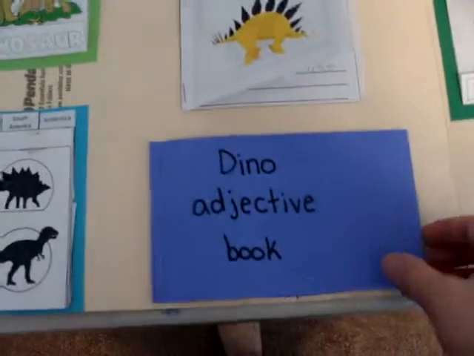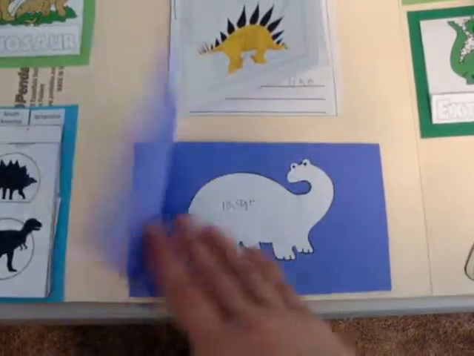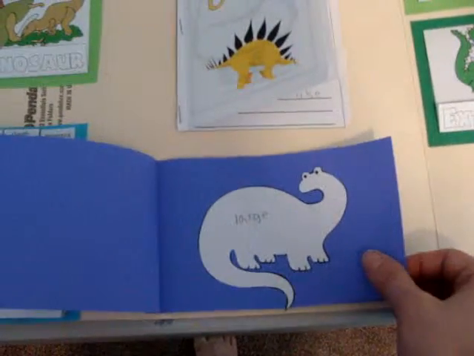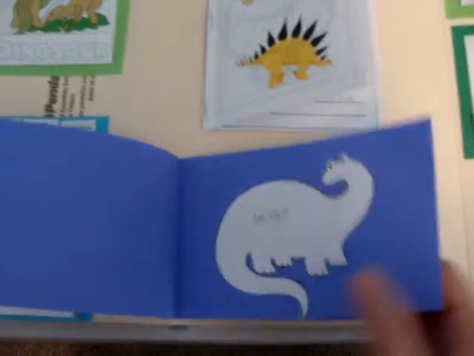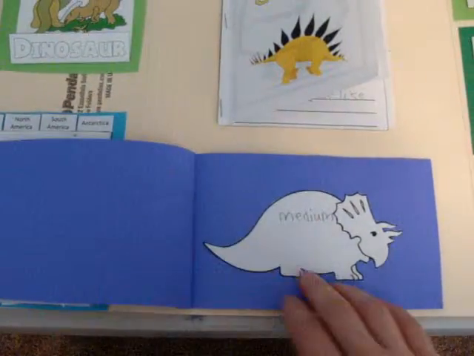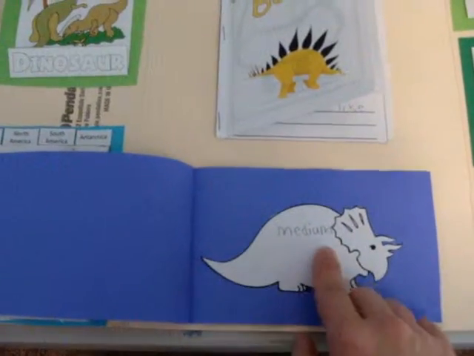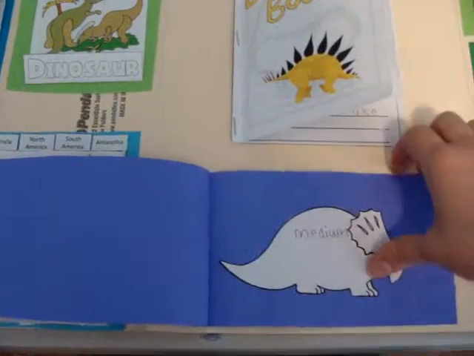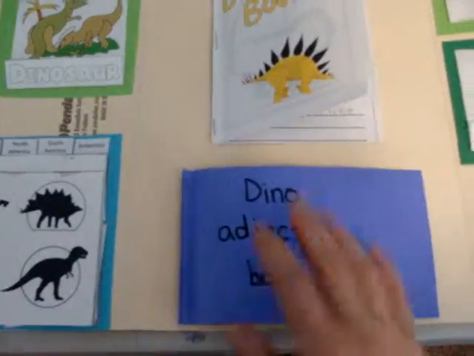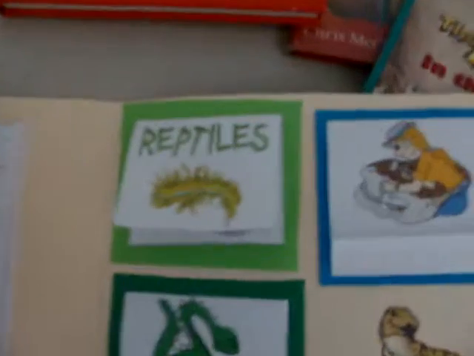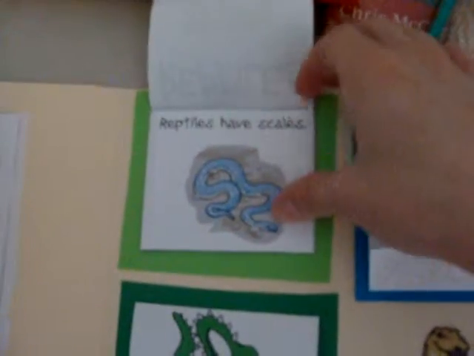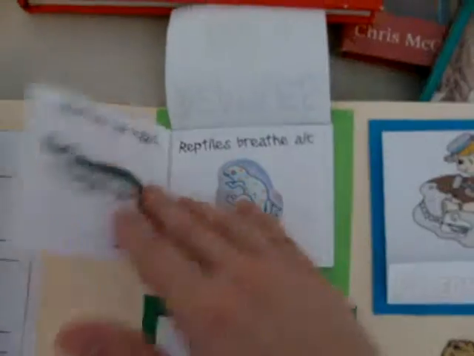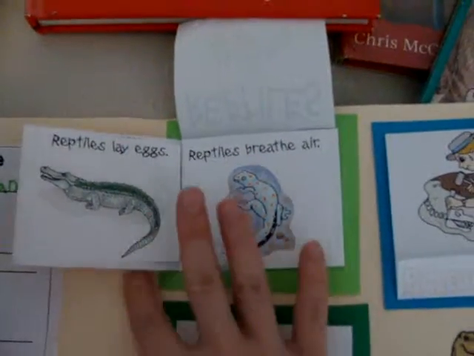Pretty scary dinosaur, huh? Okay, Dino Adjective book I made, and in it are the printables that you can print out from homeschoolshare.com, where you can print it out, cut it out, glue them wherever you want, and then the children are to write adjectives on the dinosaurs. I just went ahead and put them in a book. Reptiles, my son had to cut out these little pictures and glue them in, and it's just comparing reptiles to dinosaurs.